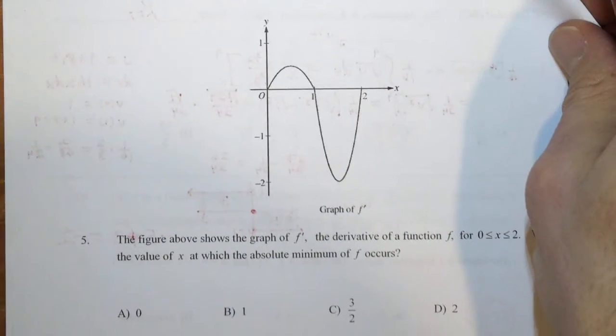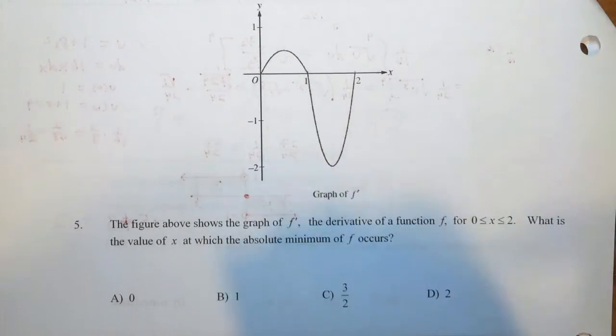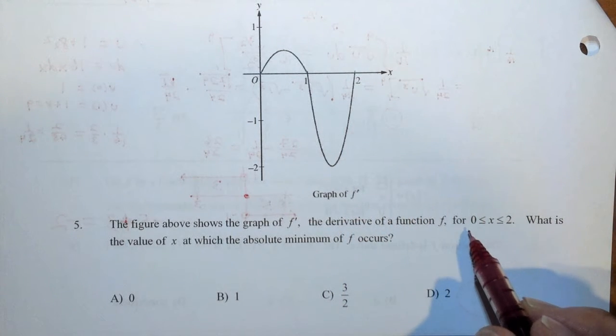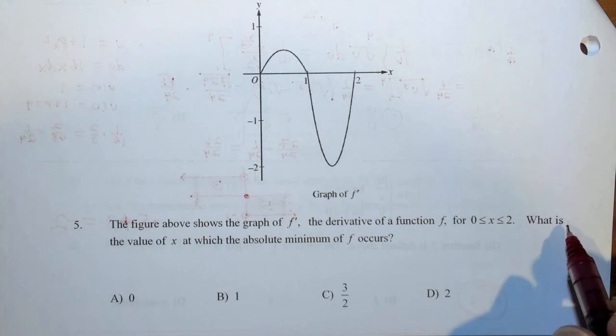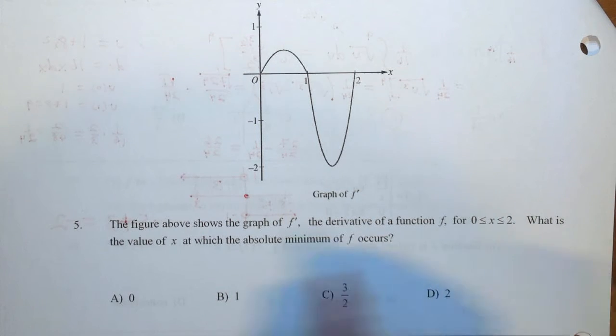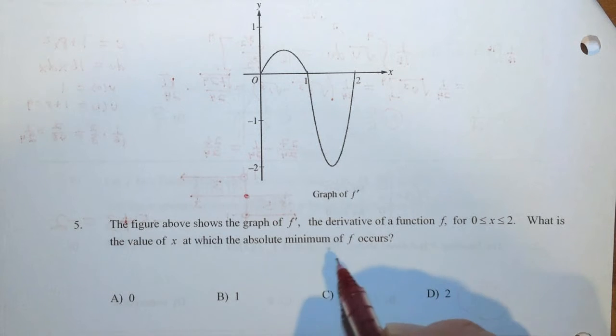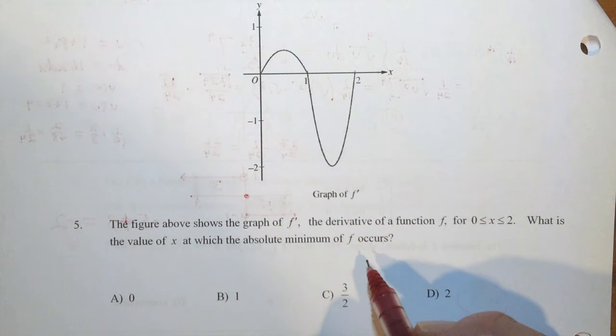Okay, with page 2, we start with problem number 5. We see here we have a graph of the derivative of f, and the domain is from 0 to 2. And the question asks, what's the value of x at which the absolute min of f occurs?